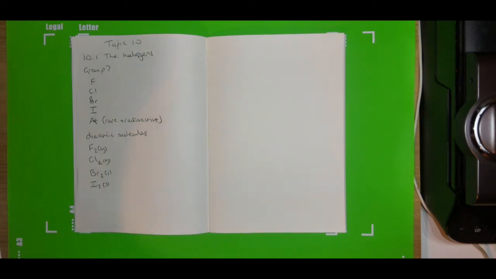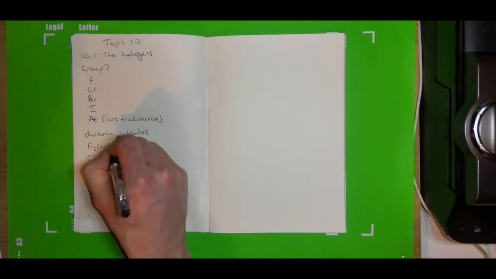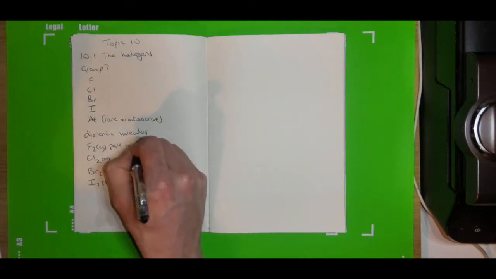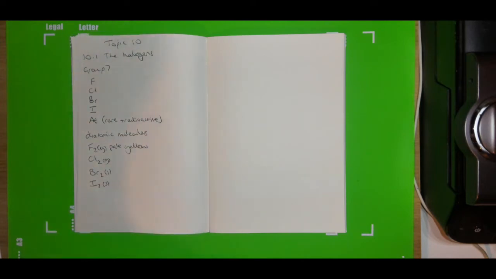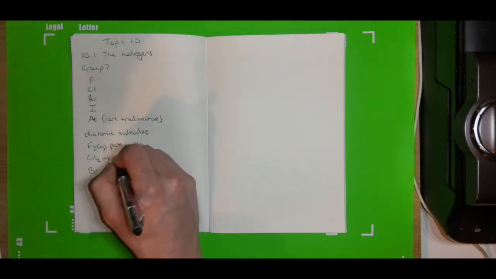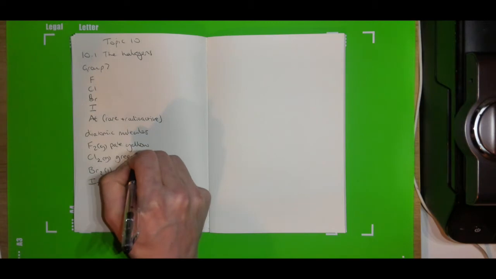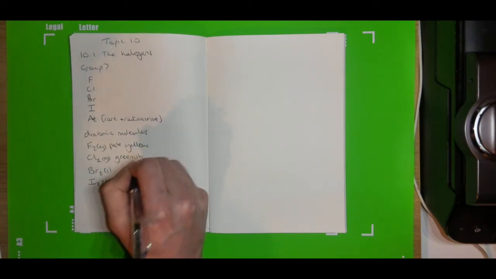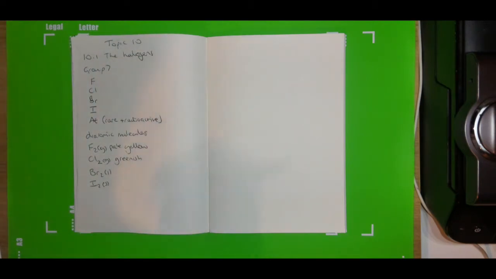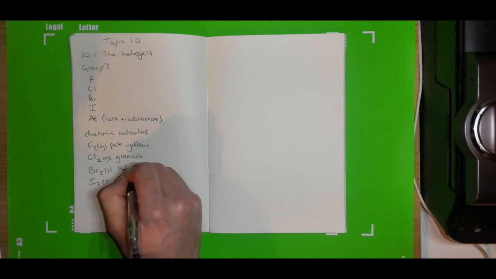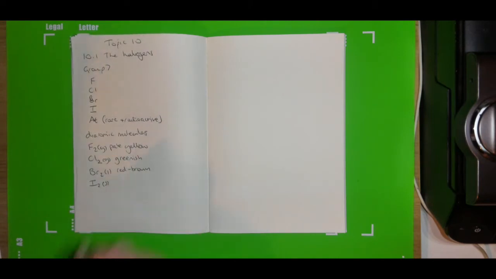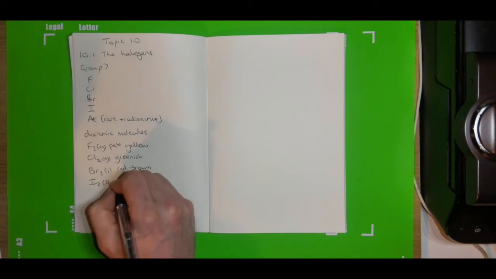So fluorine is a pale yellow gas. Chlorine is a greenish gas. Bromine is a red-brown liquid. And iodine is a grey solid.